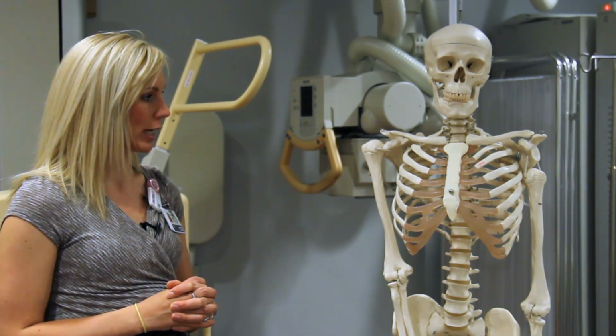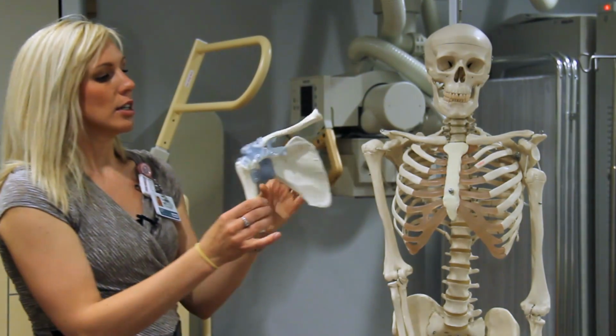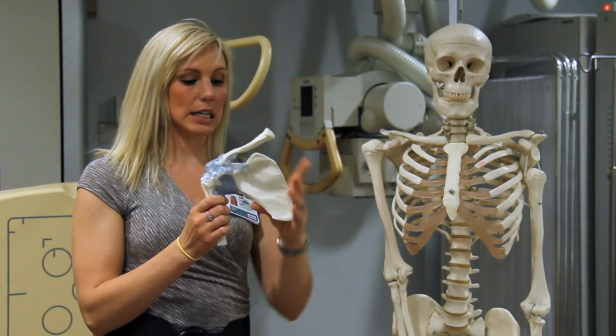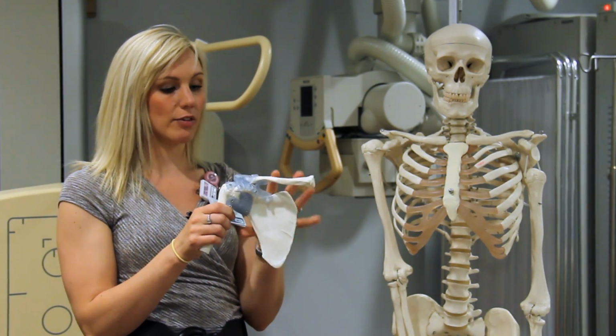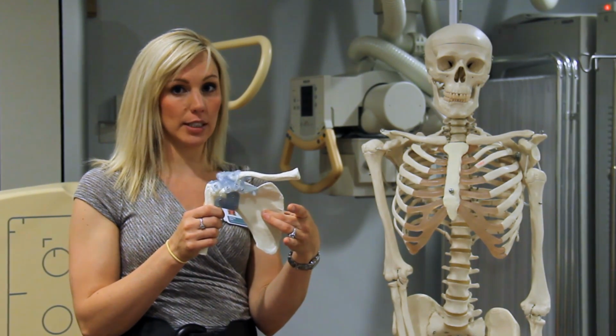The scapula has quite a bit more anatomy on it. We'll move to this little model over here. So we'll start out with some basic scapular anatomy. We have three borders, three angles, and two surfaces.